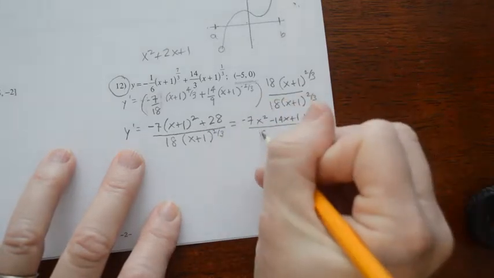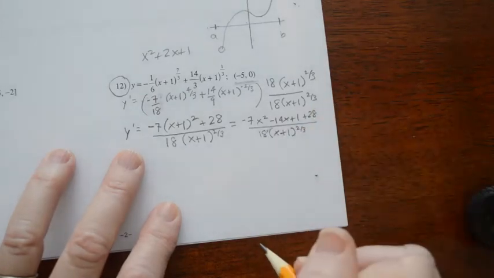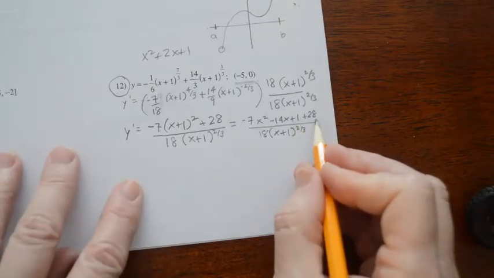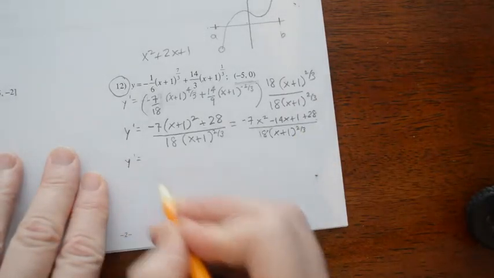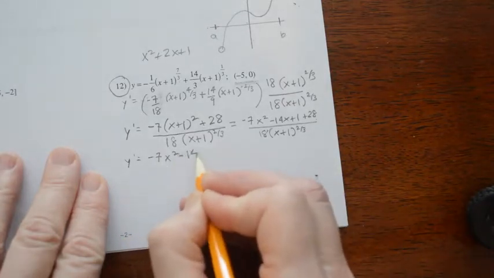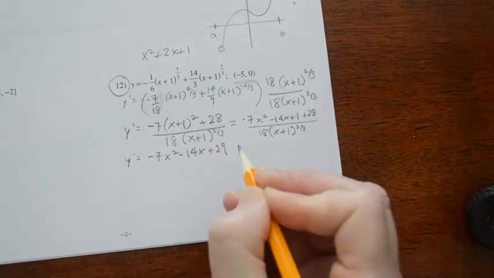And the denominator here is going to stay 18 times x plus 1 to the 2/3. All right, if I combine these right here, I end up with y prime equals negative 7x squared minus 14x plus 21 over that denominator.